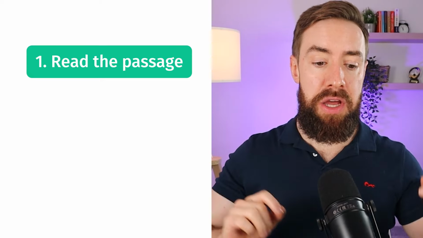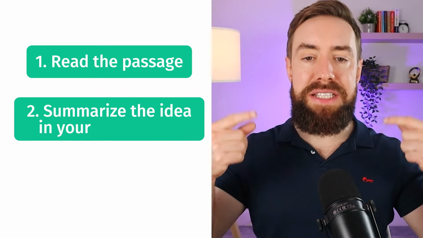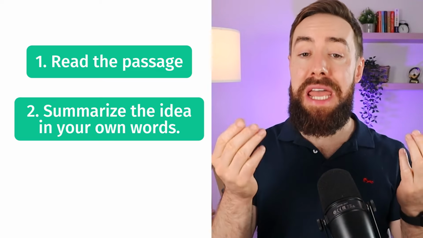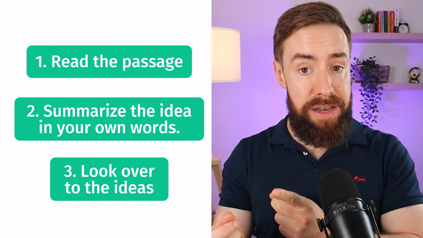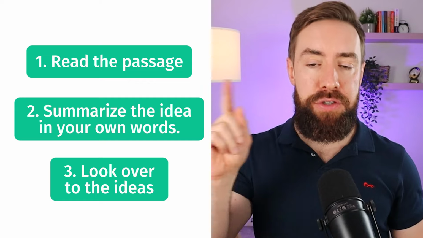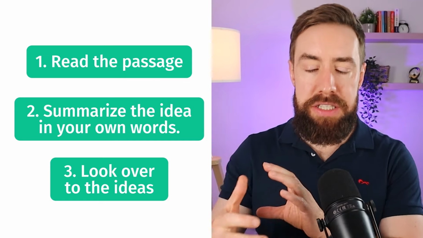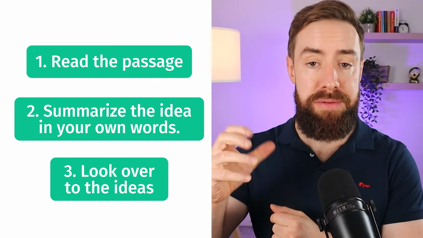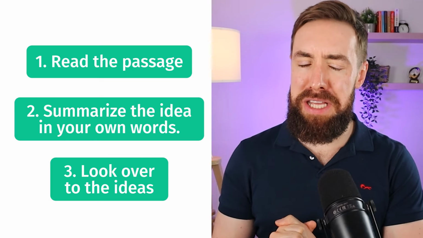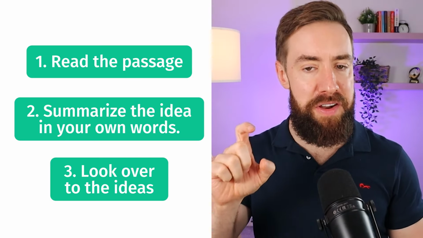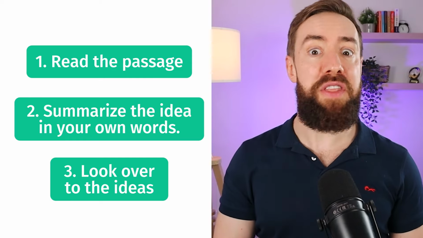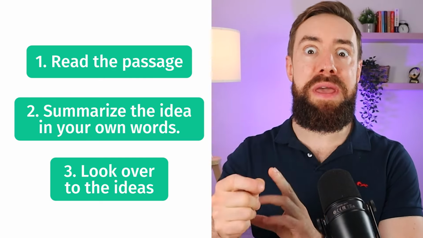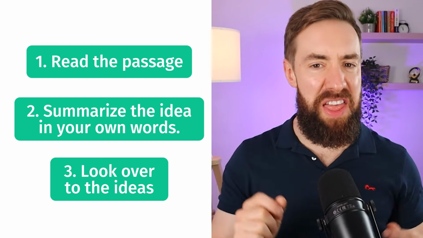So when you get your passage, here is the order of things that I want you to do. First, read the passage. Don't look at the ideas, the options yet. Read the passage carefully, then try to summarize the idea of the passage in your own words. Then look over to the ideas, see if you can eliminate the ideas that clearly don't make sense, and you might be left with maybe 2 ideas that are pretty close, and then you have to focus very carefully on those and try to choose the best one. And remember, it's about the big picture, the big idea, not the little details.